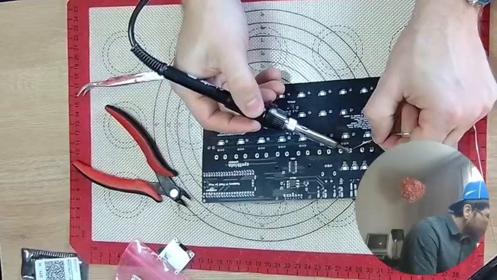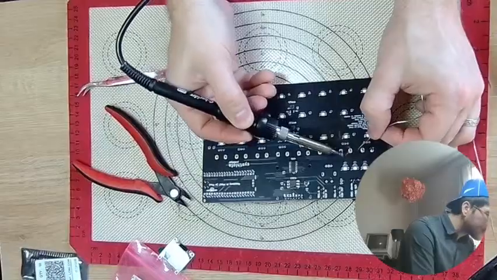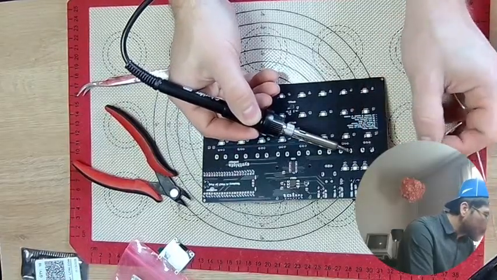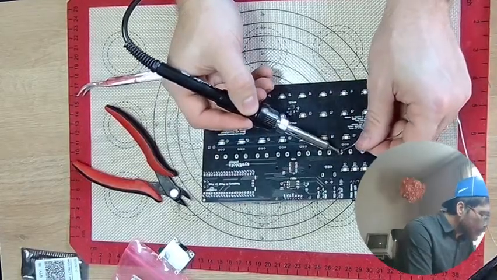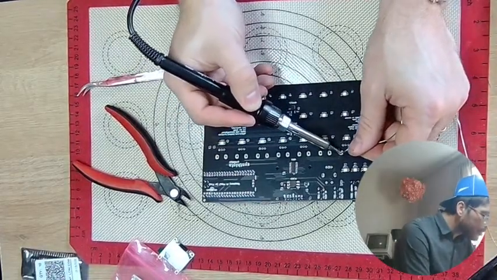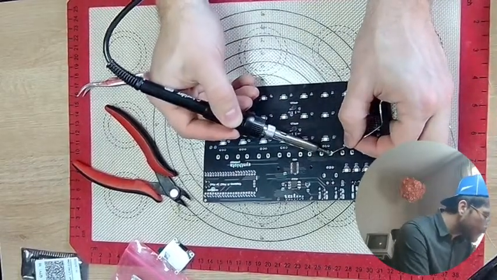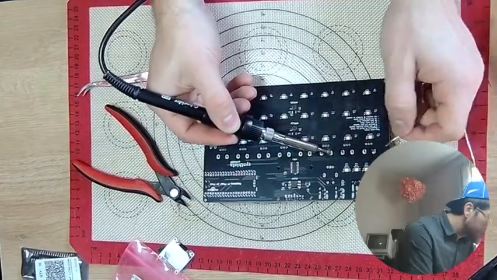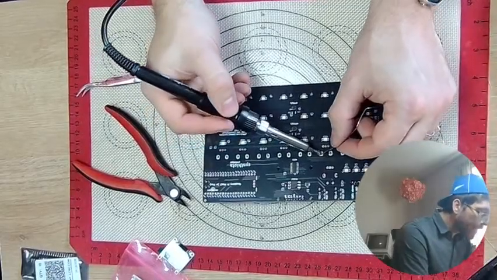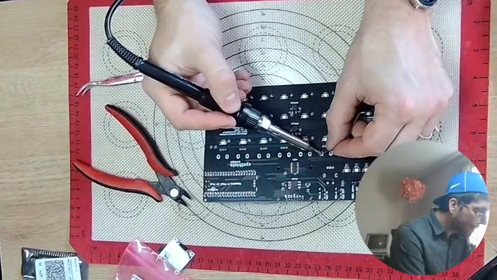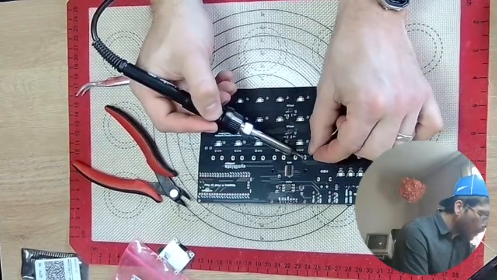Yeah, it looks good. And you'll notice I'm actually putting the solder on the pad itself rather than on the soldering iron, so it flows a little bit better. Man, you can use a lot of solder on these though. They just suck it up. And here we go.